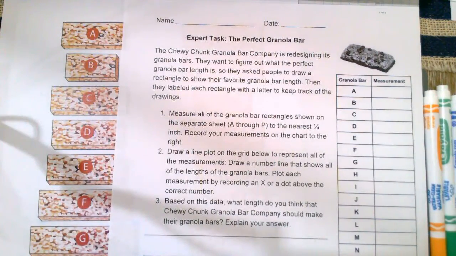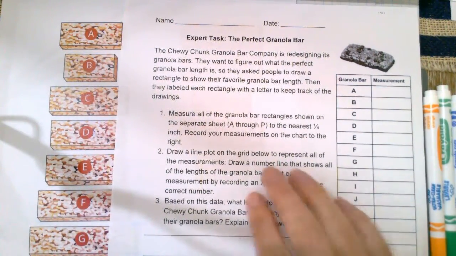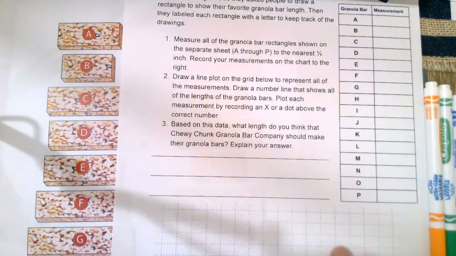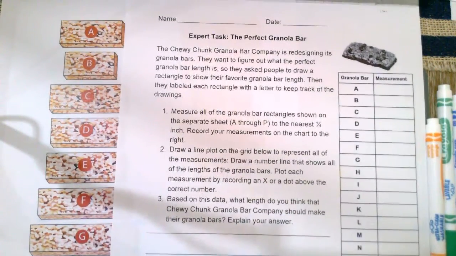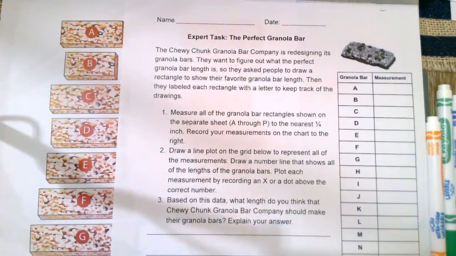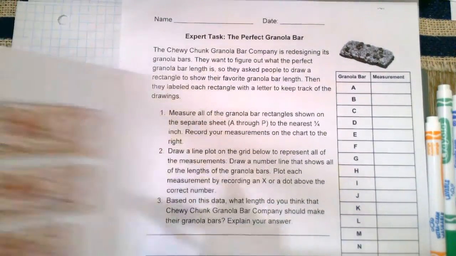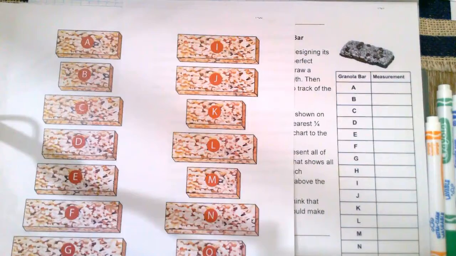Today you are going to complete a task where you will measure, collect data, and then plot that data on a line plot. This task is called the Perfect Granola Bar. The Chewy Chunk Granola Bar Company is redesigning its granola bars. They want to figure out the perfect granola bar length, so they ask people to draw a rectangle to show their favorite granola bar length. Then they labeled each drawing with a letter to keep track of the drawings. Here are the different drawings with the different letters.